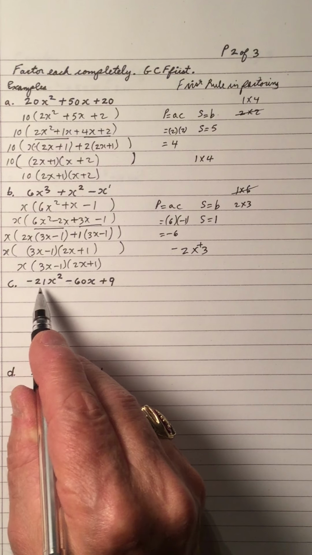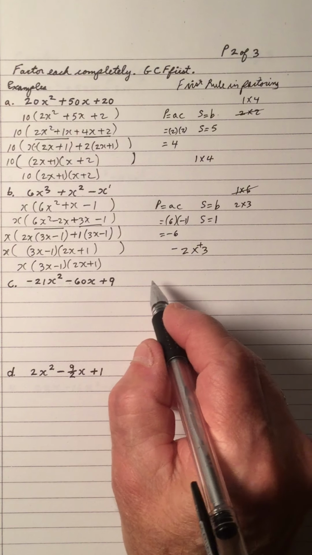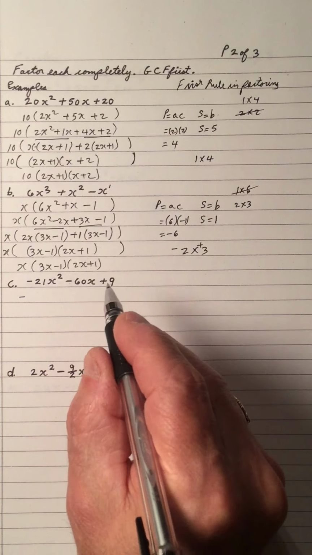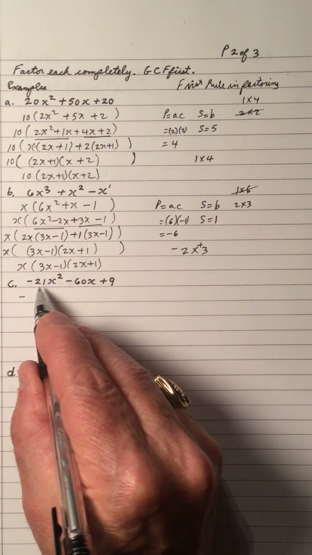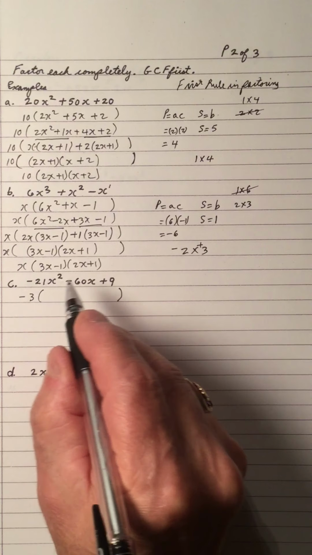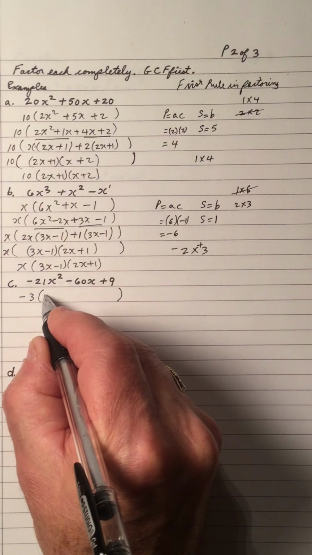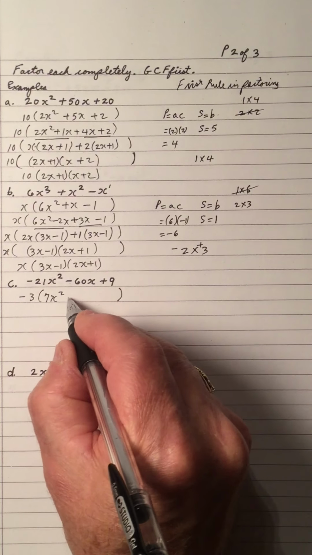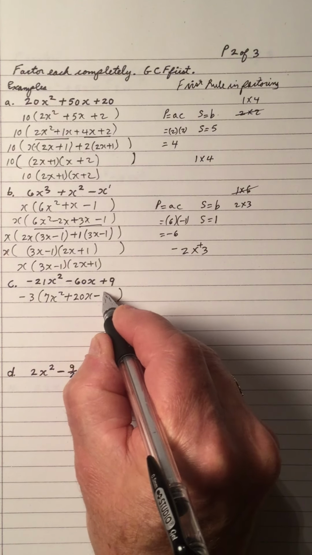C. Now we always check for descending order. X squared, x, constant, perfect. And this time I have a negative, so I never want a negative in front. I'll remove the negative, and I see a 9. The smallest number here is a 9. There's no 9 in 21, but there is a 3, so I'll take out a 3. There's a 3 in 21, there's a 3 in 60, there's a 3 in 9. So negative 21x squared divided by negative 3 is 7x squared. Negative 60x divided by negative 3 is a plus 20x. 9 divided by negative 3 is negative 3.